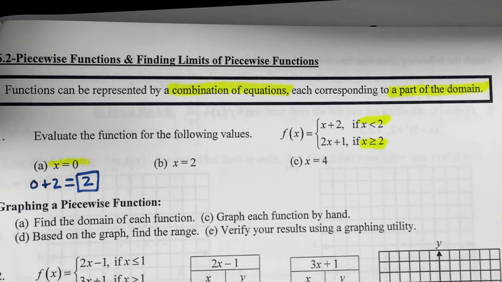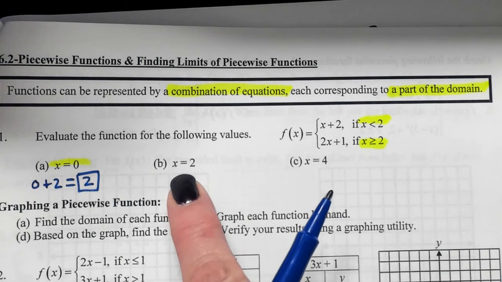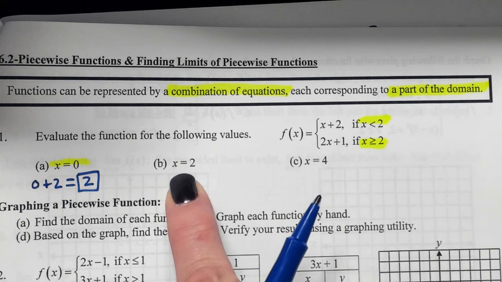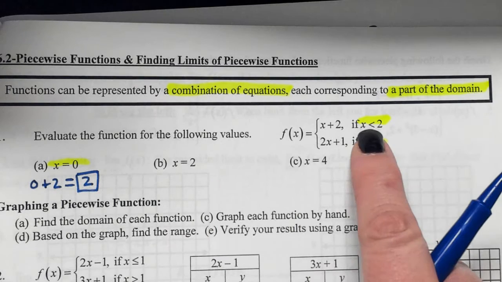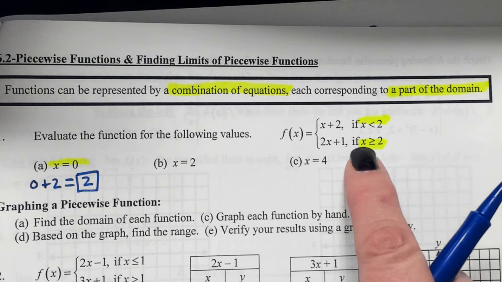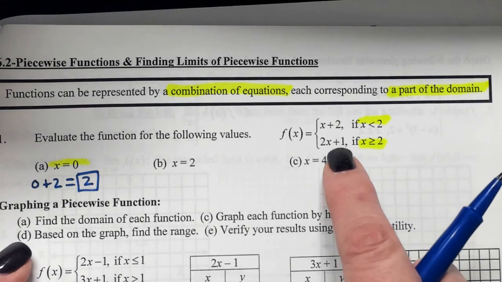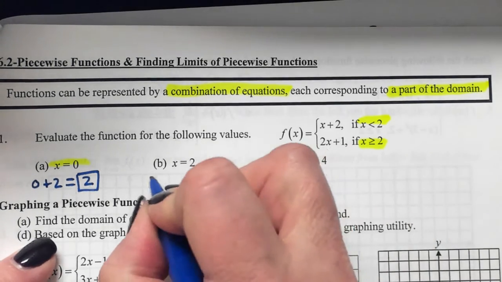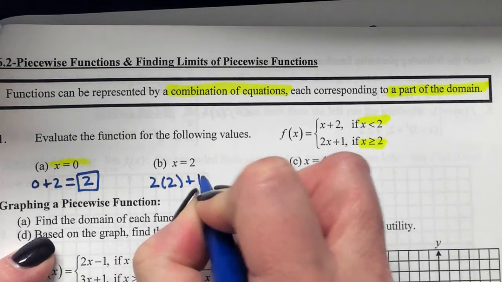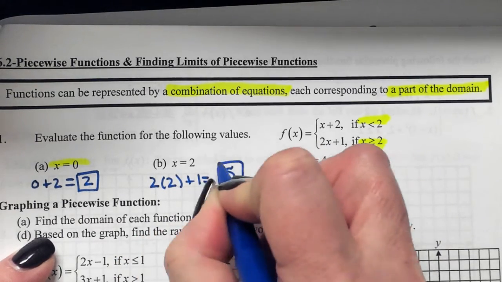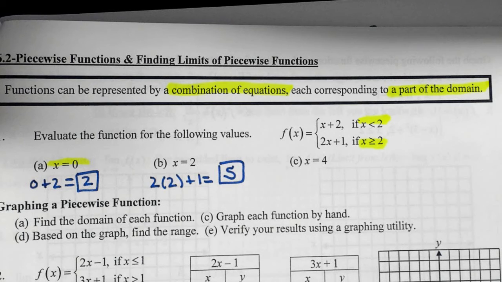So now when you take a look at evaluating the piecewise function at x equals 2, again, you have to figure out what domain 2 fits into. So is 2 less than 2, or is 2 greater than or equal to 2? Greater than. So I'm going to plug 2 into the second function. So 2 times 2 plus 1, which is going to give me 5. So when you're evaluating a piecewise function, you don't plug it in anywhere. You've got to figure out where that x value fits in and just plug it into that one function.